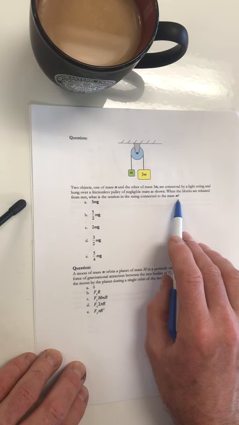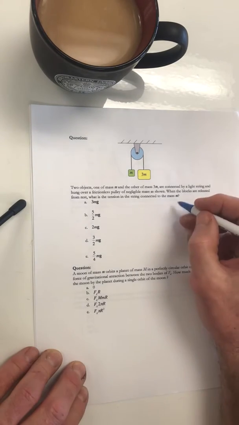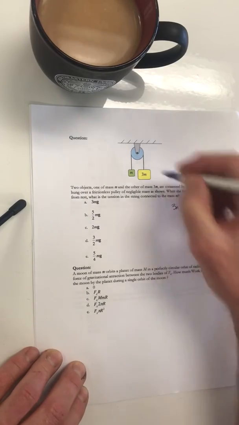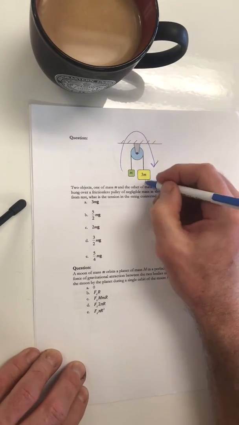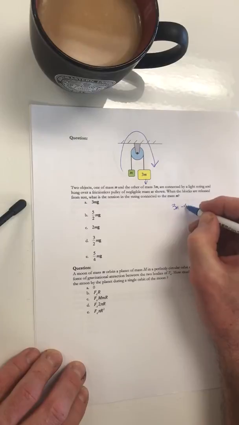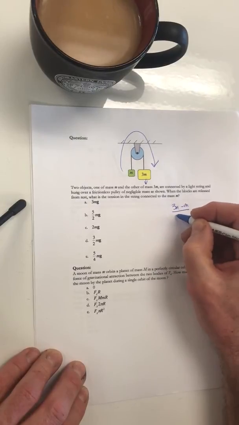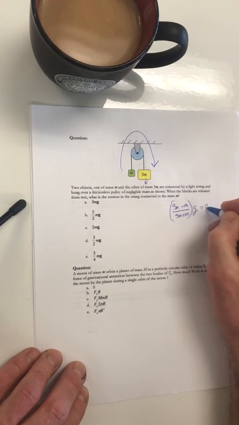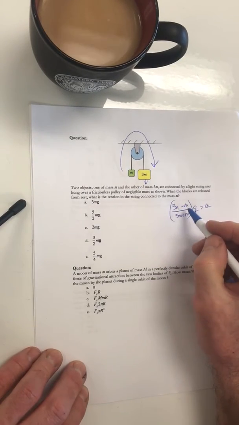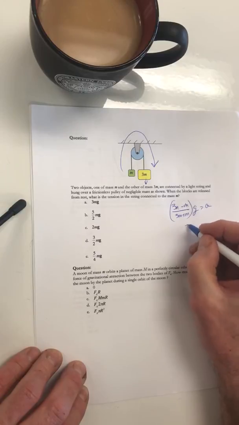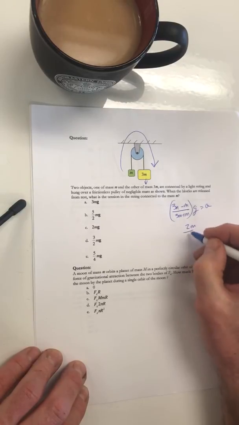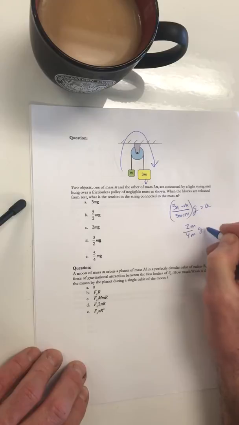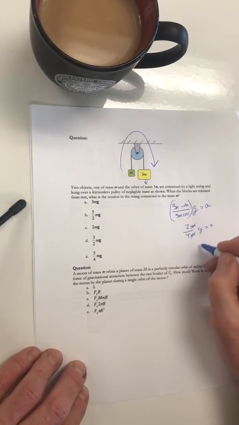Gonna have to solve for acceleration first, which we just did. It's the difference, 3m. Gonna go this way, so that's positive. 3m minus m over 3m plus m, all times g, is the acceleration. So 3m minus m, that would be 2m over 4m times gravity is the acceleration. That means these cancel out, and it would be g over 2 is your acceleration.